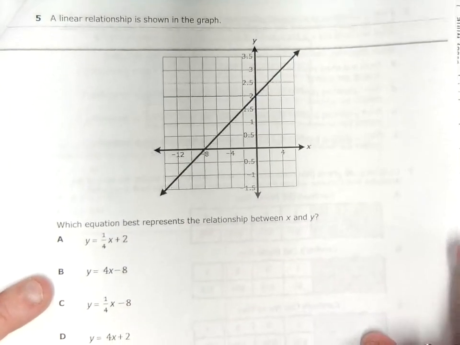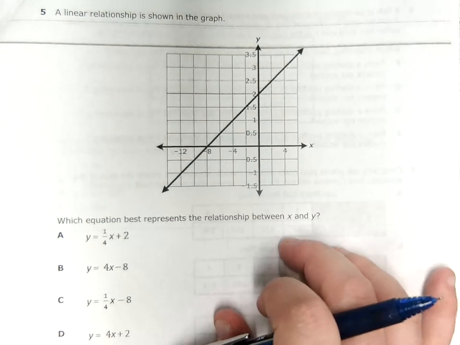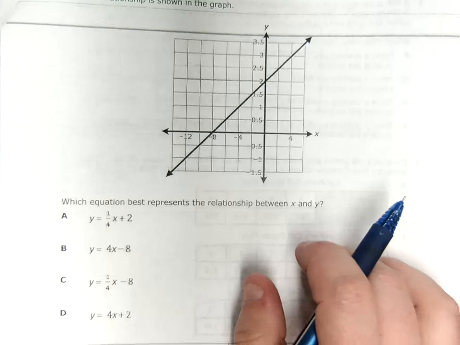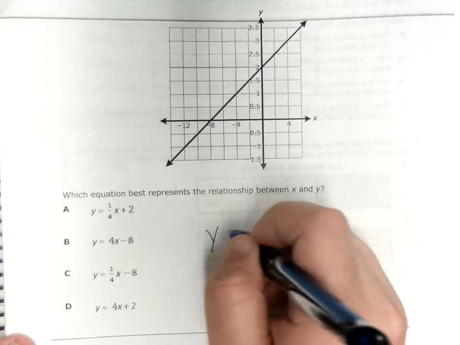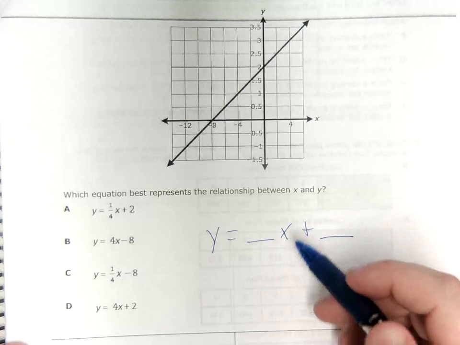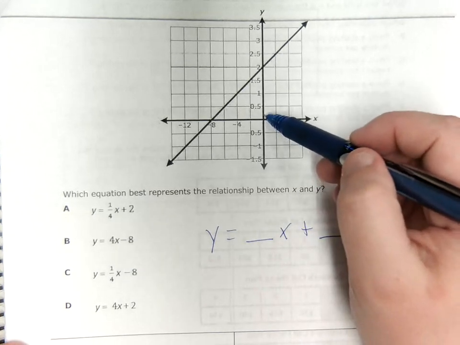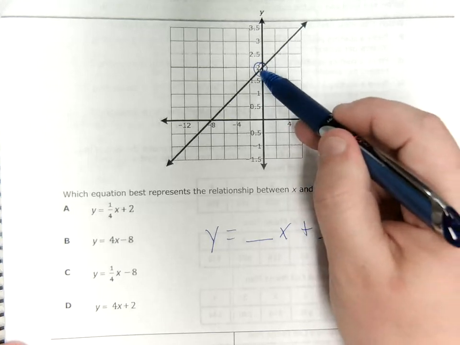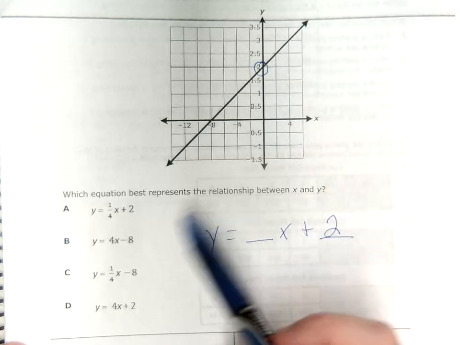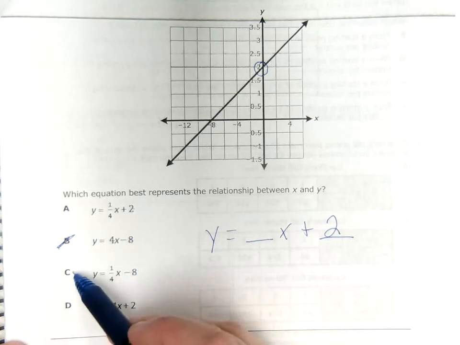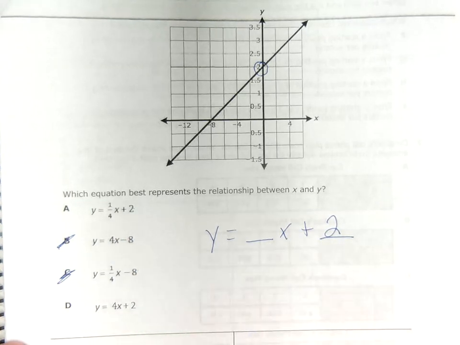Number 5, a linear relationship is shown in the graph. Which equation best represents the relationship between X and Y? Once again, we just find slope and Y-intercept. I'm going to find the Y-intercept first because that's the easiest to find. Go along this Y-axis until I hit the line, and that's my Y-intercept, 2. So it should say plus 2. Plus 2, minus 8, nope. Minus 8, nope. Plus 2, okay?